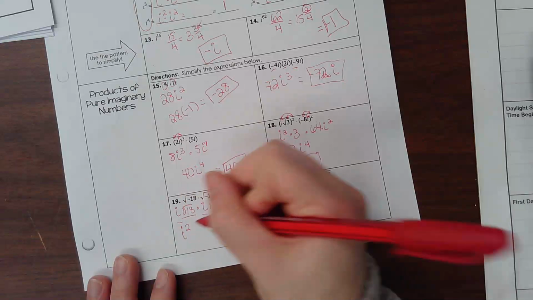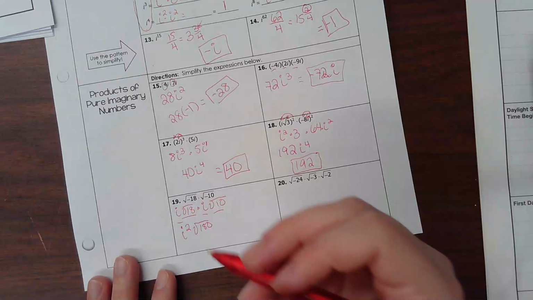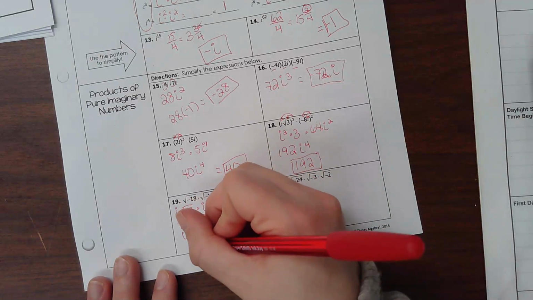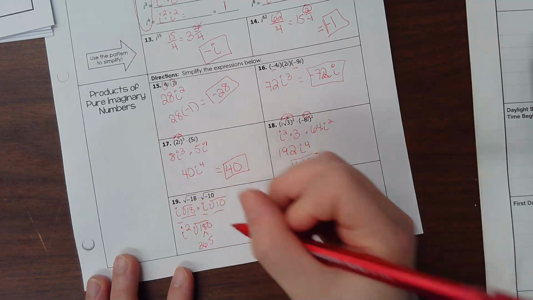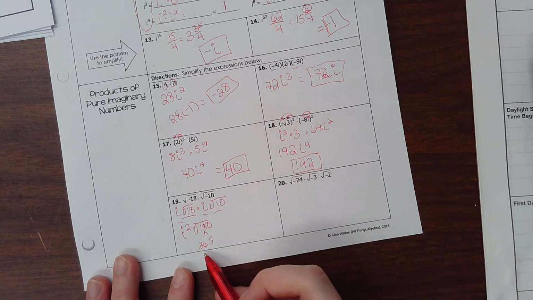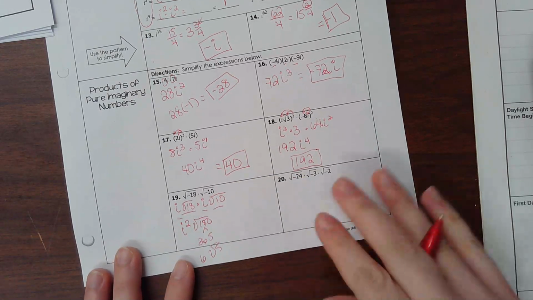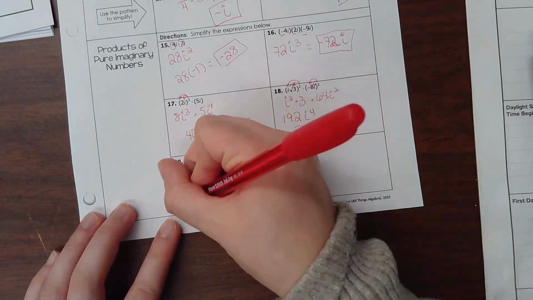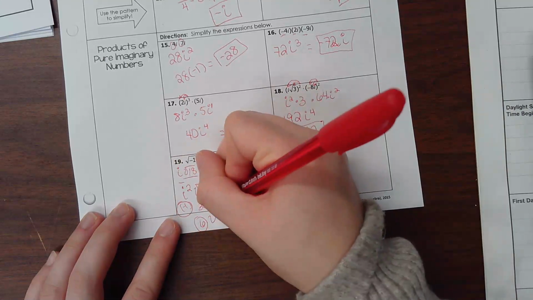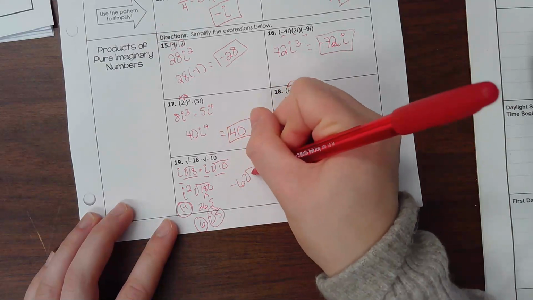So it's i squared times square root of 180. We could split the square root of 180 into 36 and 5. I know the square root of 36 is 6. I don't know the square root of 5. i squared is a negative 1. So it would be negative 6 square root of 5.